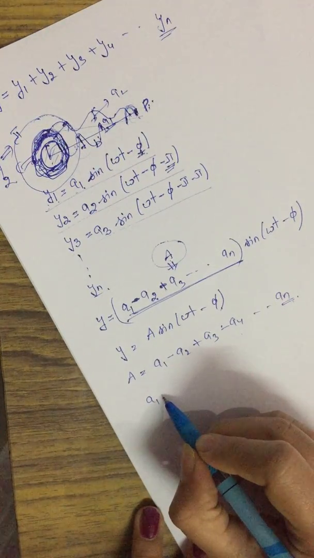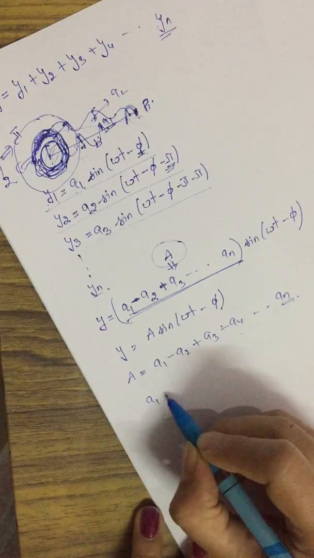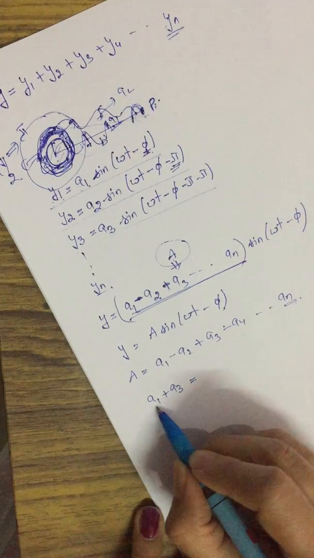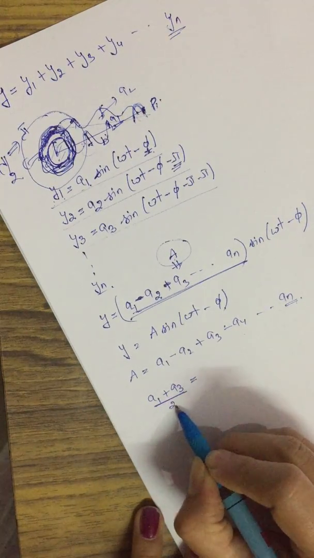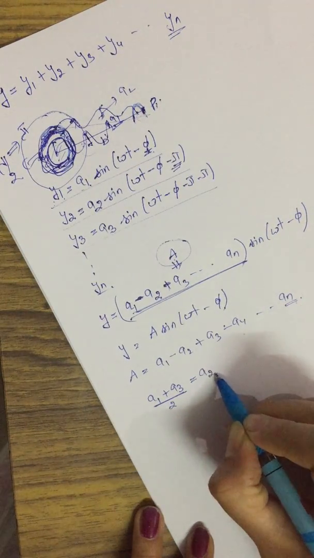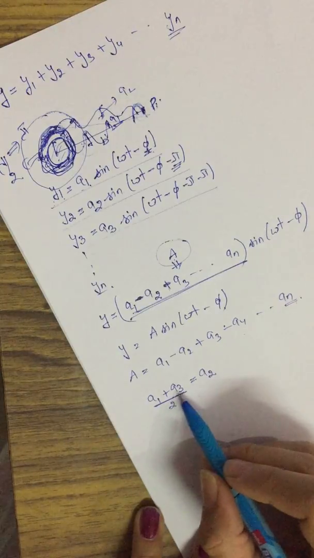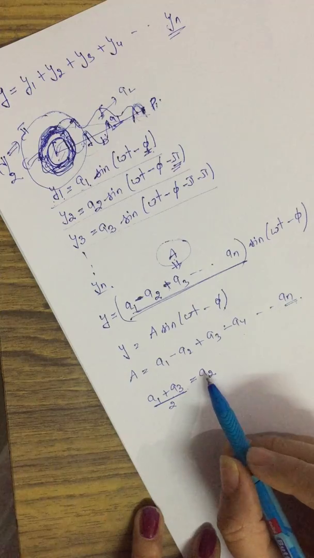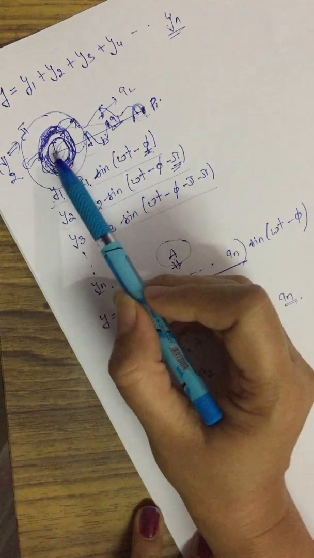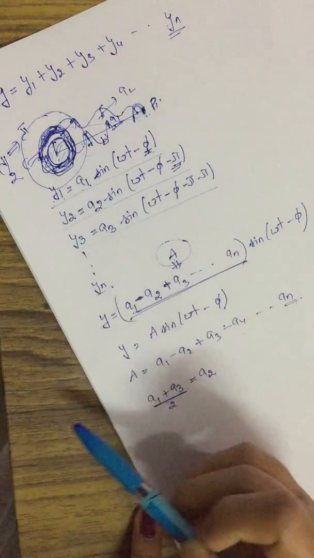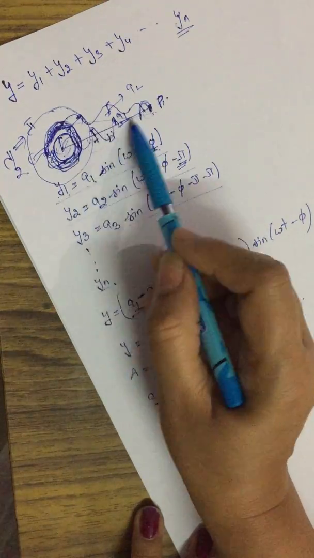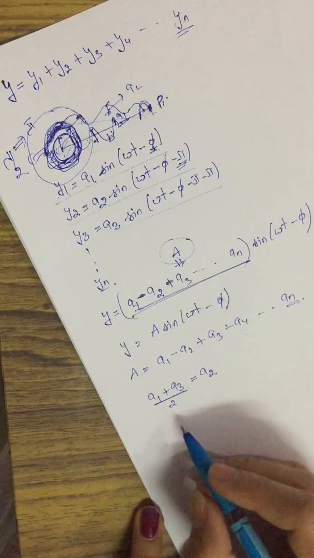We can say that a2 is given by the mean of a1 and a3, because the amplitude of the wave is independent of the area covered by the half zone.